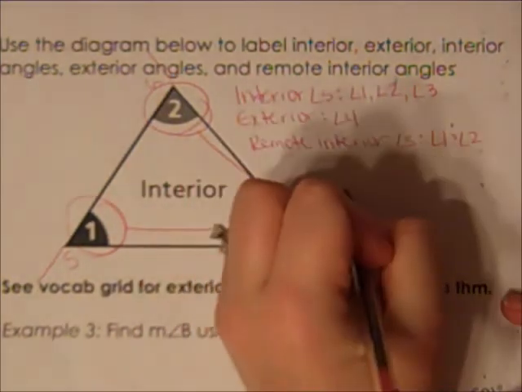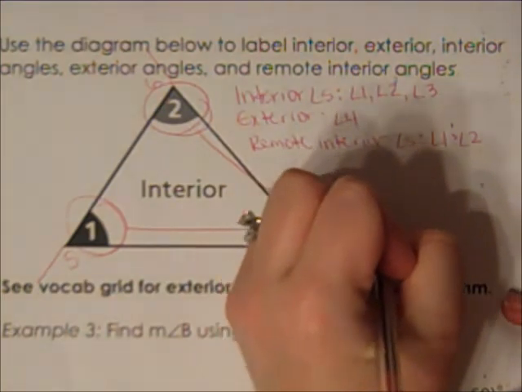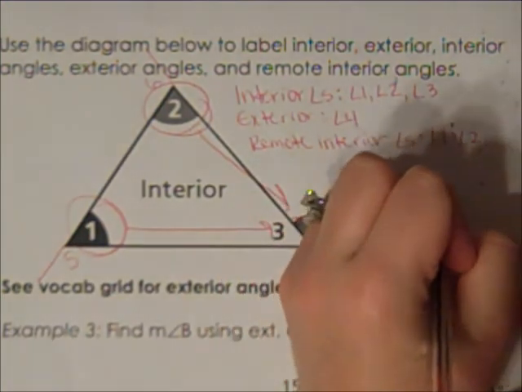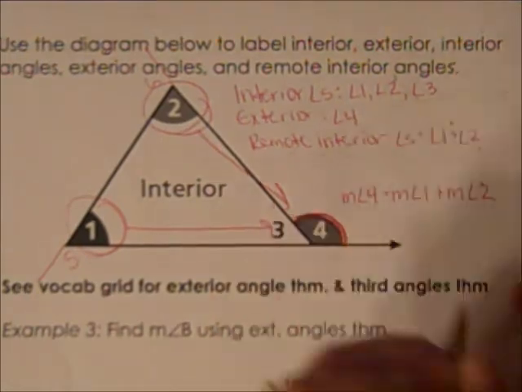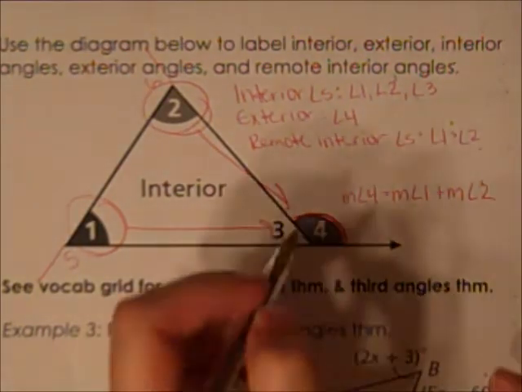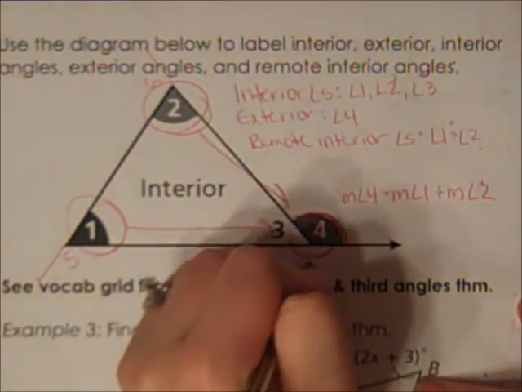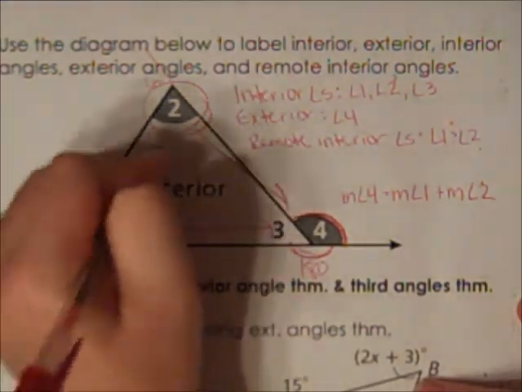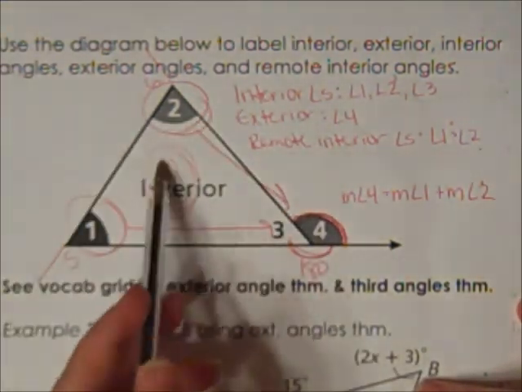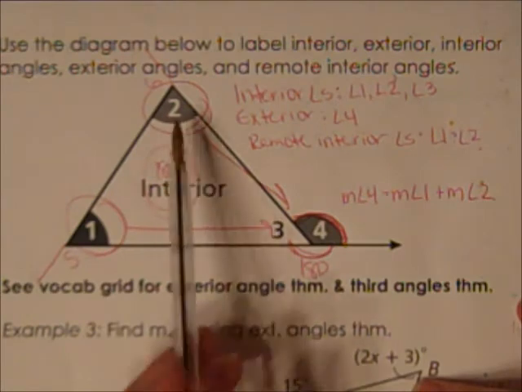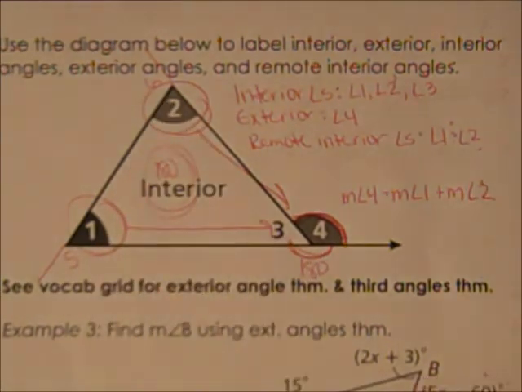So all that says is that the measure of angle 4 is equal to 1 plus 2 together. Again, that's based on the fact that a linear pair has to add up to 180 and the angles in a triangle have to add up to 180. So that's why we can substitute 1 plus 2 in for 3. That's where that came from.